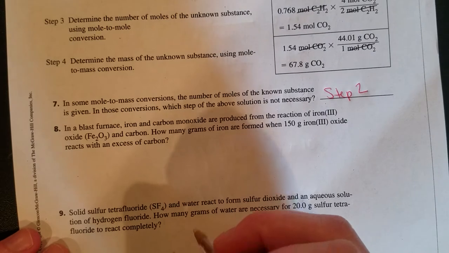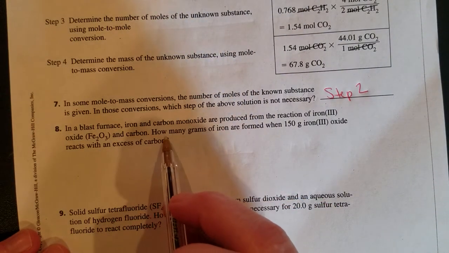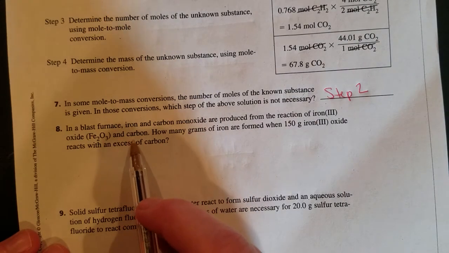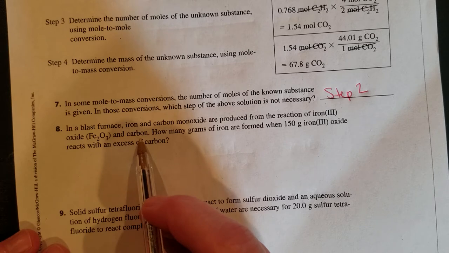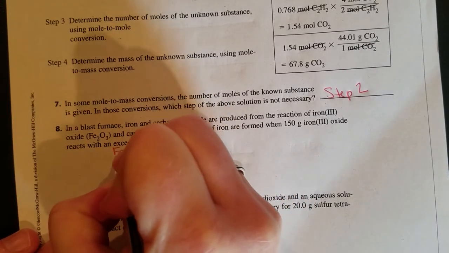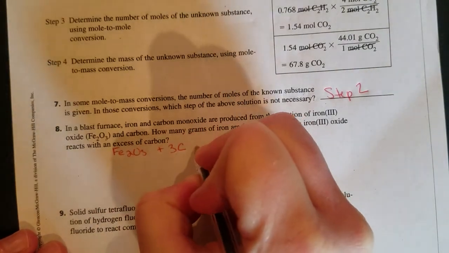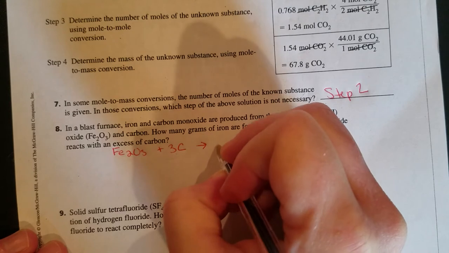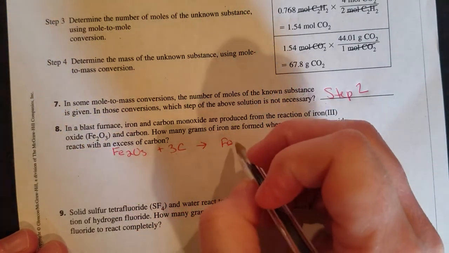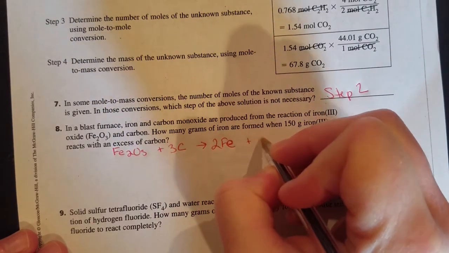So our next problem says, in a blast furnace, iron and carbon monoxide are produced from the reaction of iron 3 oxide and carbon. How many grams of iron are formed? So we just write out that equation. So we start out doing that. Fe2O3 plus 3C yields, and that should just be C. I'm going to go ahead and balance this. I'm going to presume that you guys are comfortable balancing it.